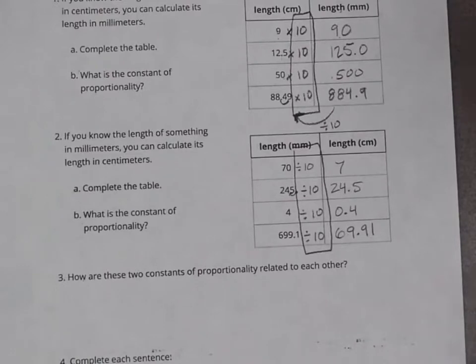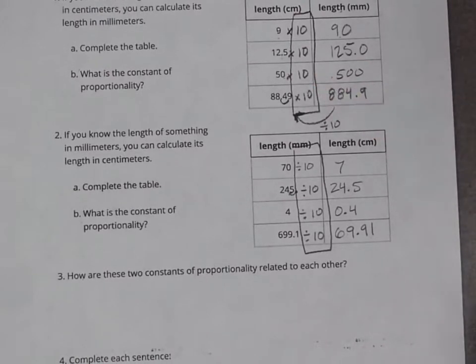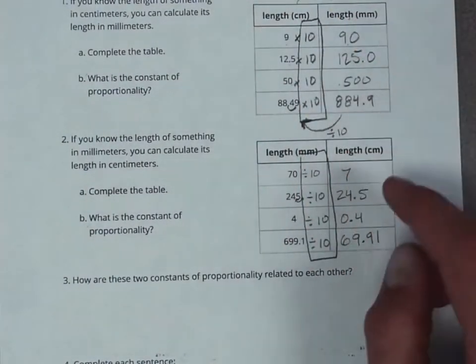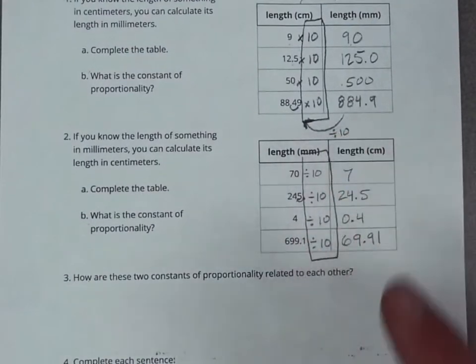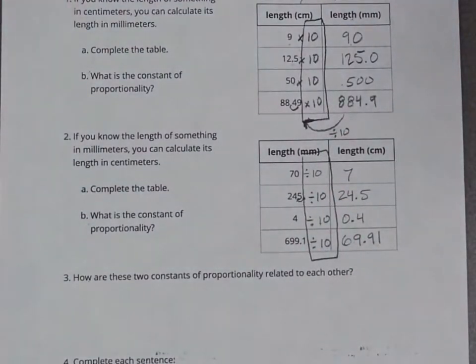Yeah, so they both have 10, but in one table we're multiplying by 10, and in the other one we're dividing by 10. So it's kind of like, and you will get into this when we talk about algebra, the one way to undo multiplication is to divide, right? So let me give you an example.